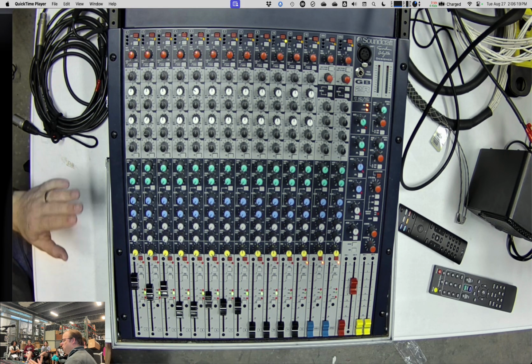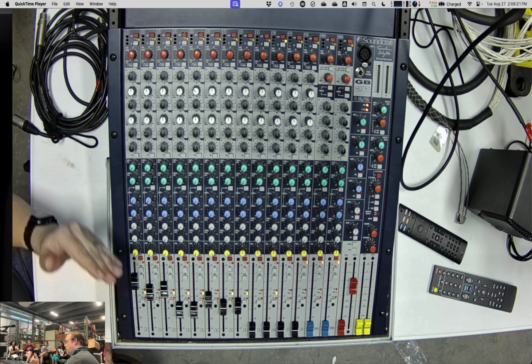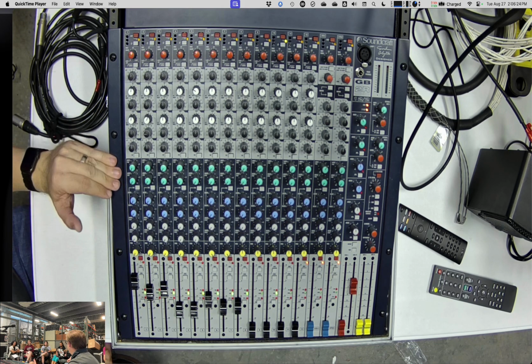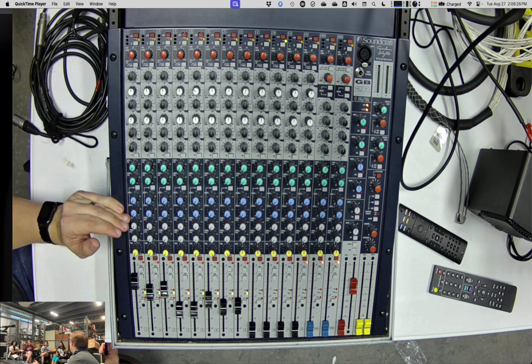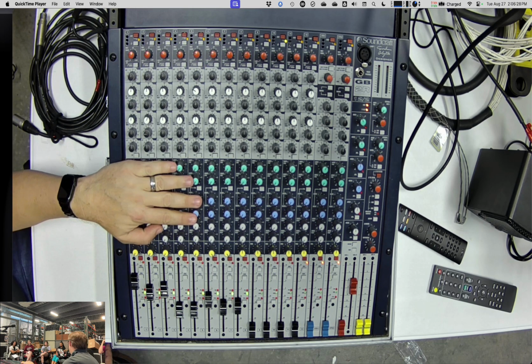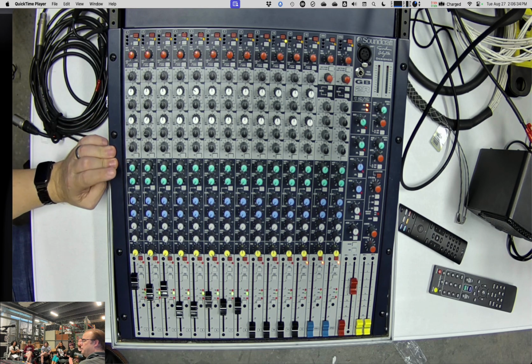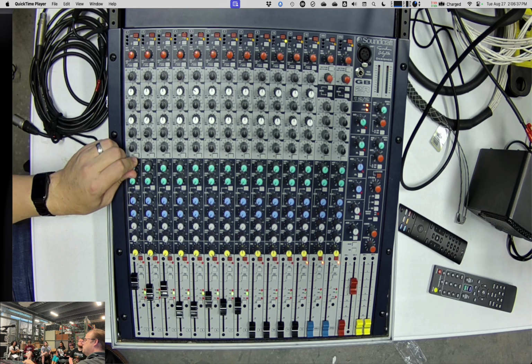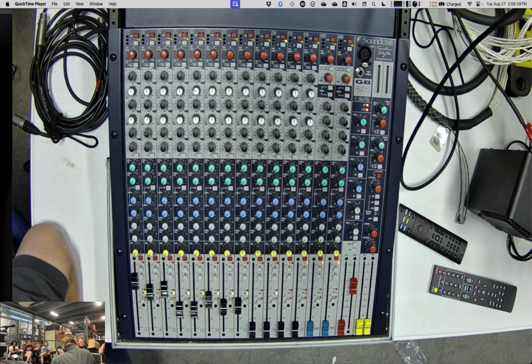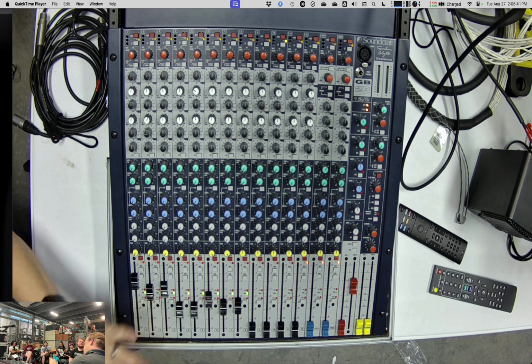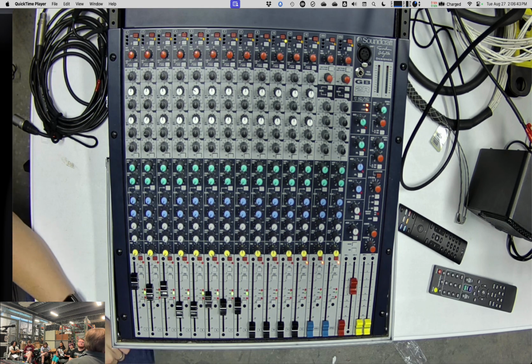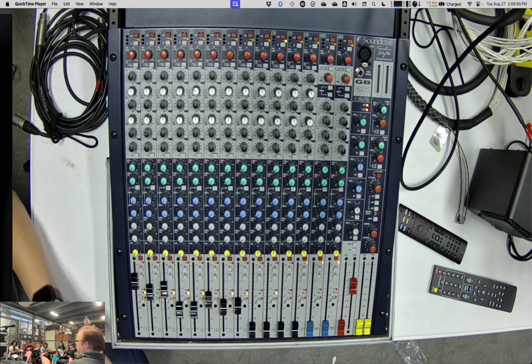All right, so we've got groups and we've got auxes, and within the auxes we have pre-fade auxes or post-fade auxes. What do you use the auxes for? Well, let's see if we can think of some things. My rule of thumb that might help you is you use the groups for things the audience hears, and you use the auxes for things that not audience hears.